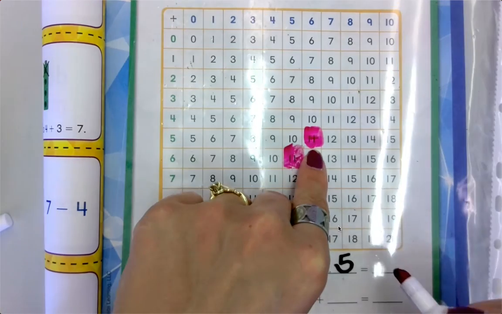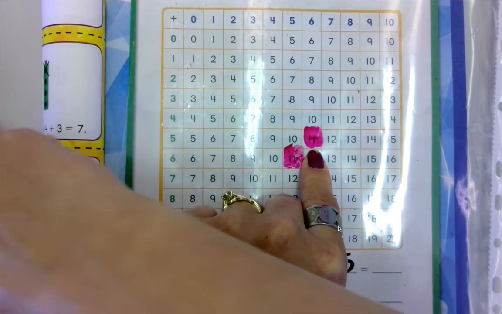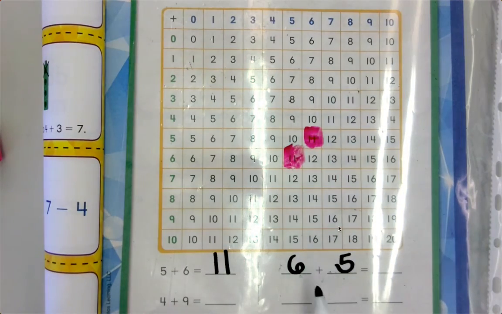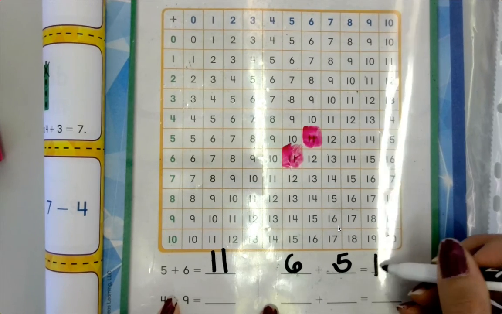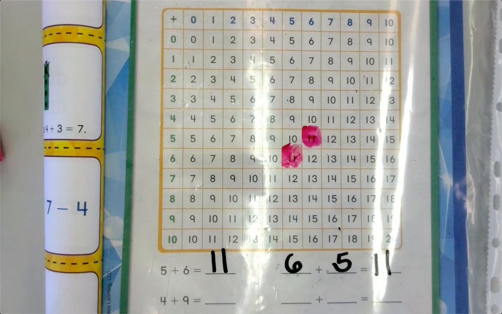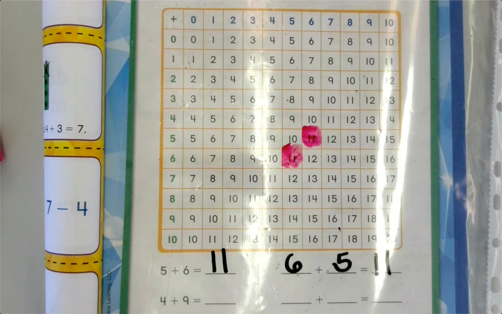Okay, what number do I also land on? 11. So 6 plus 5 equals 11. Okay? They're different squares, but they're the same answer. So no matter which way I ask it, it still equals 11. 5 first plus 6 equals 11. 6 first plus 5 also equals 11. So it doesn't matter which order. Let's try this bottom one.